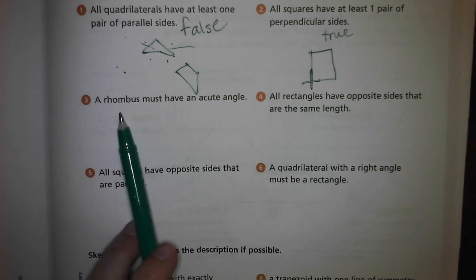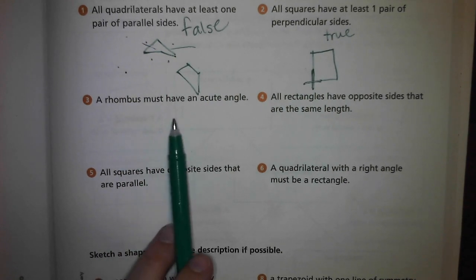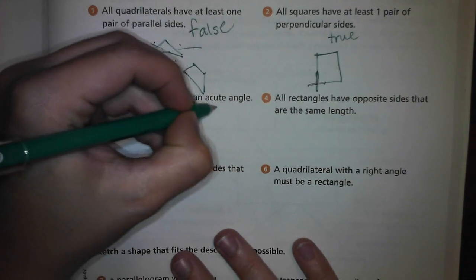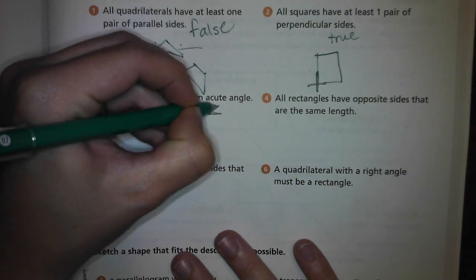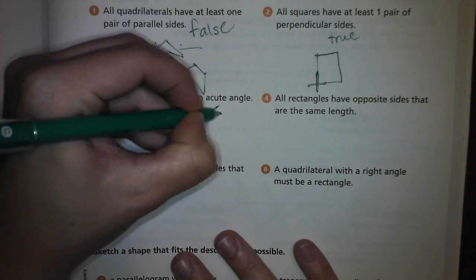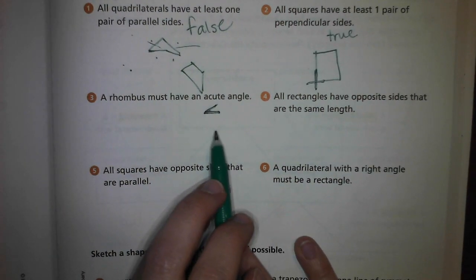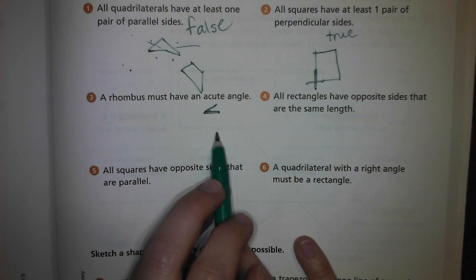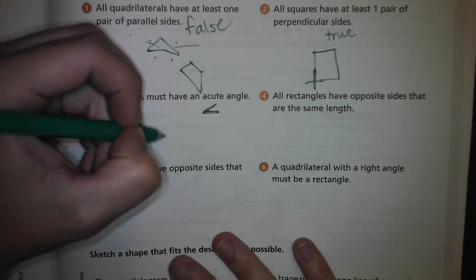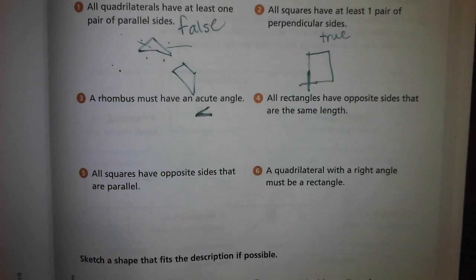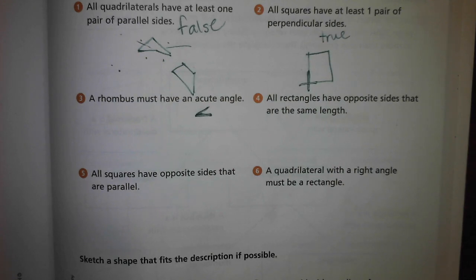A rhombus must have an acute angle. Acute means smaller than that 90-degree L. So like this is an acute angle. If we refer back to the chart before, a rhombus has to have opposite sides parallel and all sides congruent.